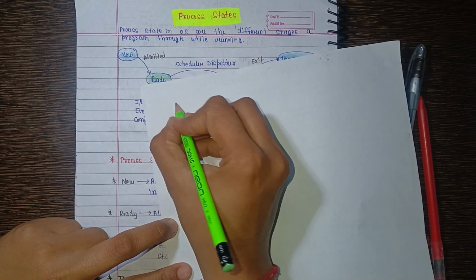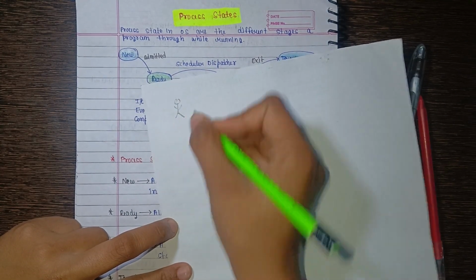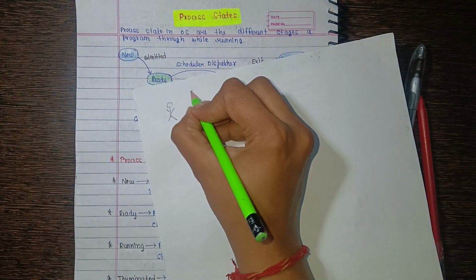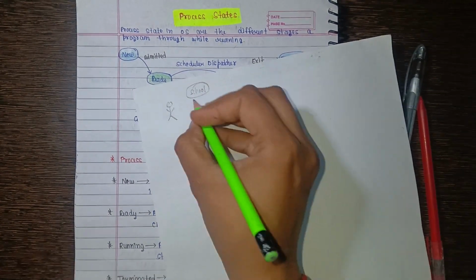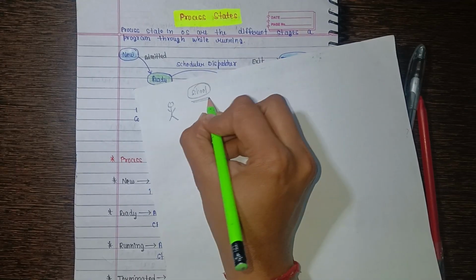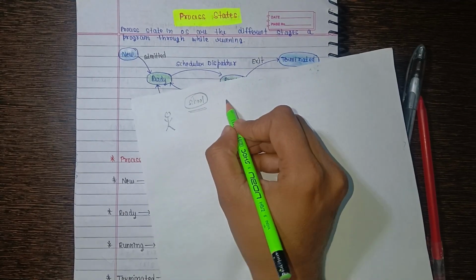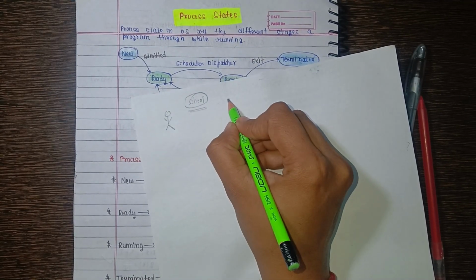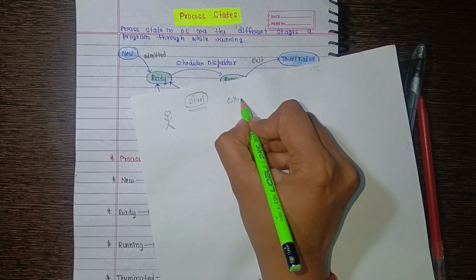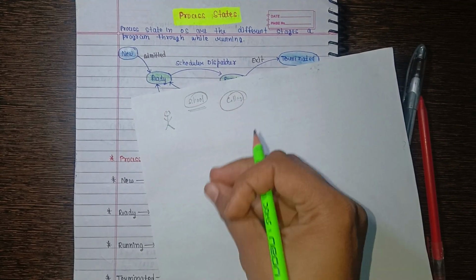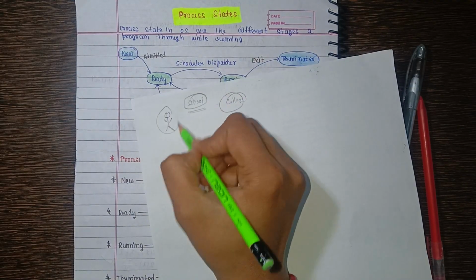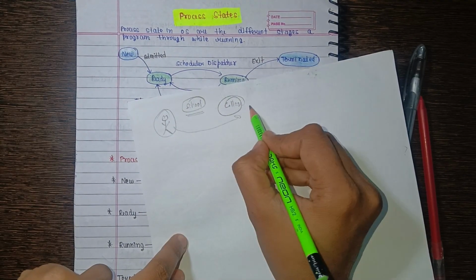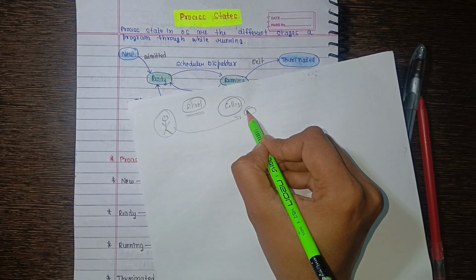Okay, when a child is in school, the state of the child is school. When he is in college, the state is college. Or when the kid grows and passes out of college, then the state is passed out of college.